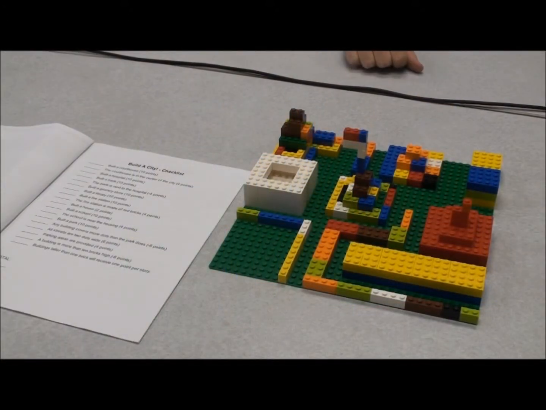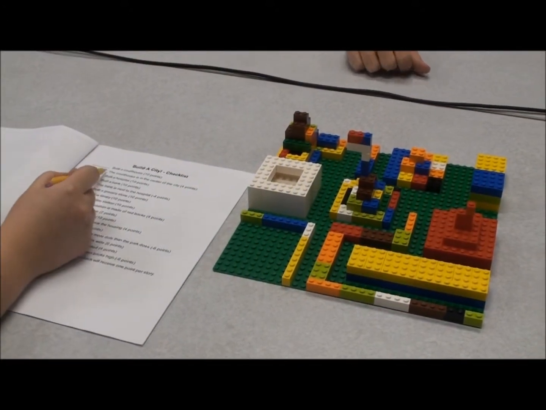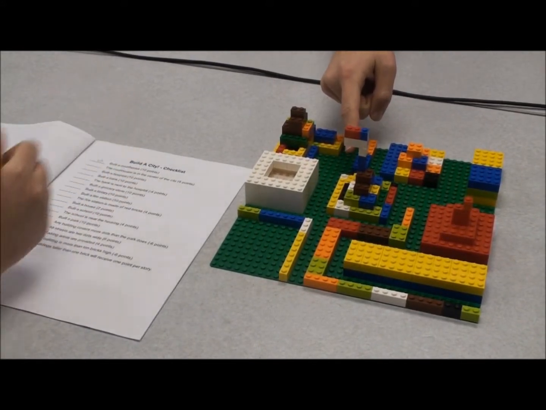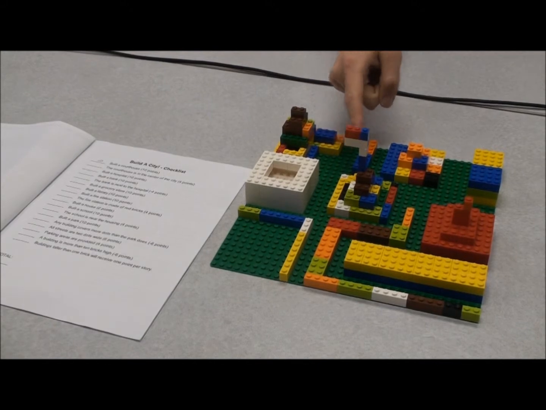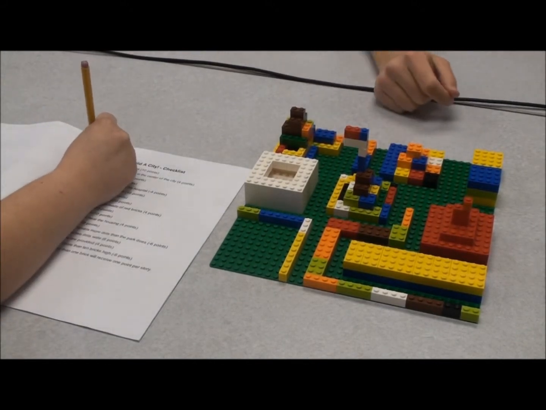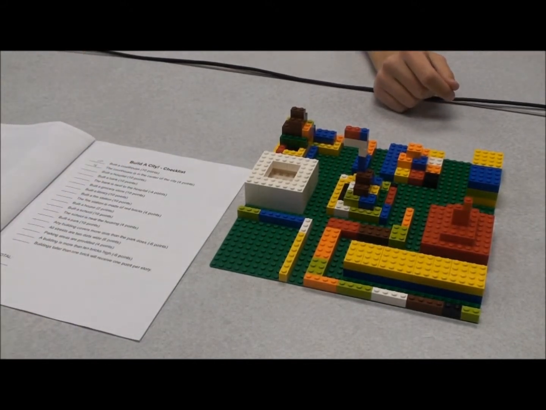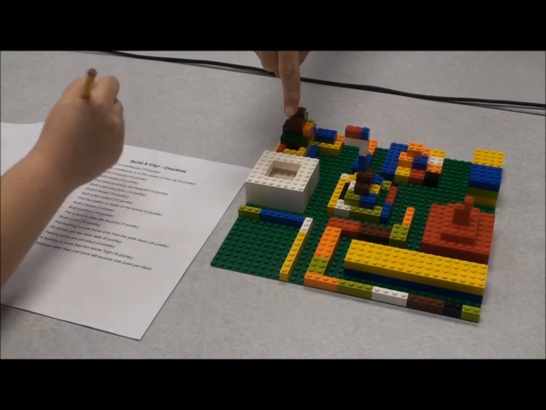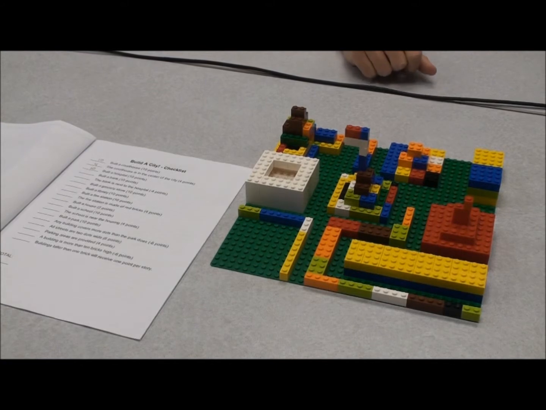Now it is time to score each city based off the criteria on page 2 of the workbook. Make sure that each student writes their score in their respective workbook. Moreover, during this time, each group will be given a chance to explain their strategy while they were building so that they could maximize their number of points.